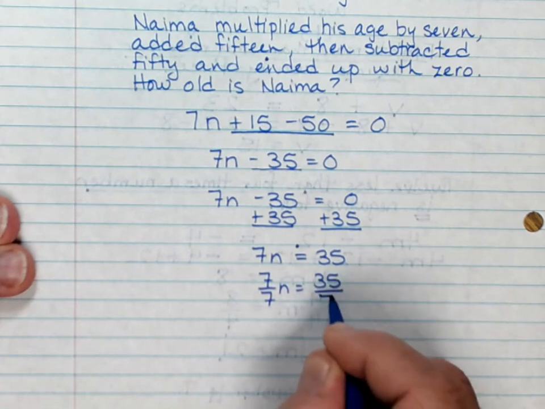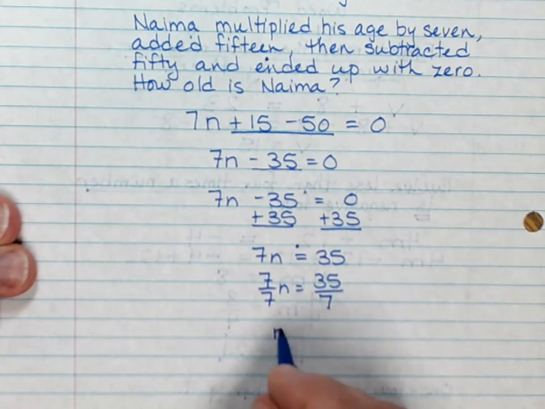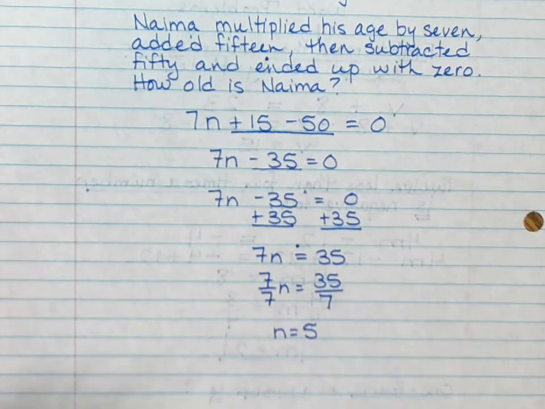And so how old is Naima? Well, Naima is 5 years old. And I've got to tell you, this problem is impressive for 2 reasons. It's a good word problem. It's got good math to it. And I think it's really impressive that Naima, at 5 years old, was able to do this. So, good luck on those word problems. If they're a challenge, just fight through it. Don't give up.